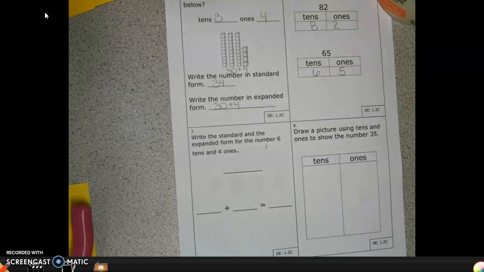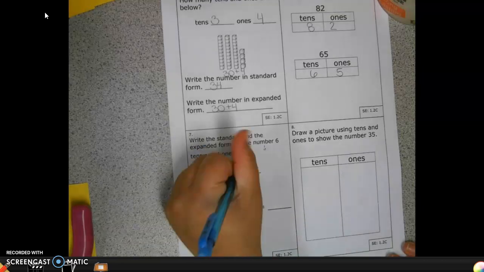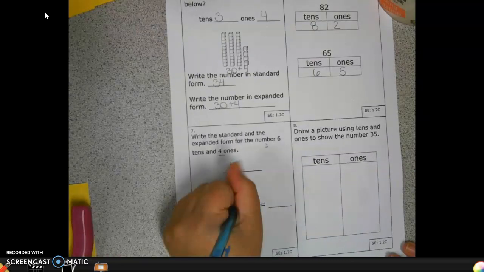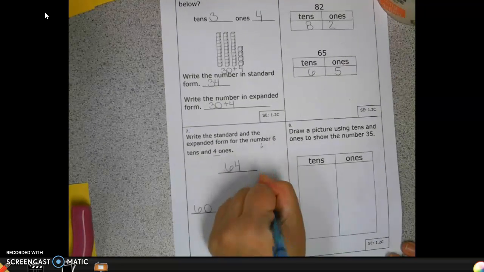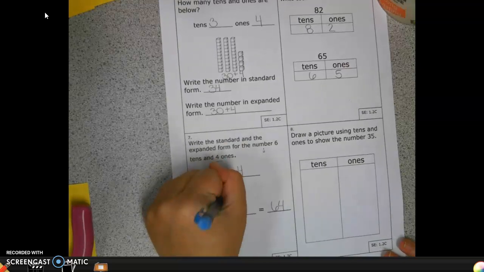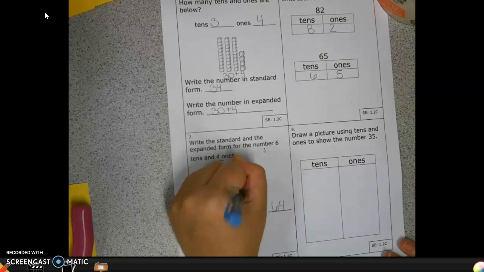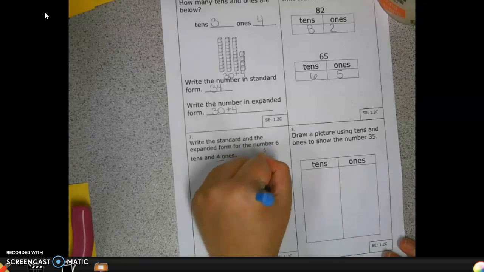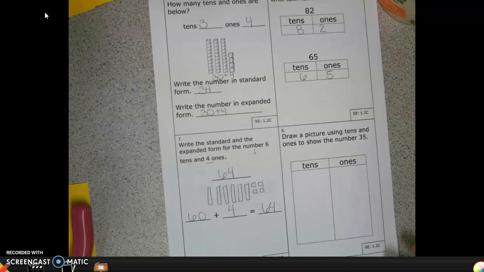Write the standard and the expanded form for the number 6 10s and 4 1s. Okay, so we're going to start with I have 6 10s, which really means I have 6 in my tens place, or 60 counters, and I have 4 leftover ones. So that means I've got 4 leftovers, or 4 in my ones place. And so 60 plus 4 is 64. Now, it may help you to see a picture. You may need to say 10, 20, 30, 40, 50, 60, 61, 62, 63, 64. Draw that picture if it helps you. Use those supports. Use your tools.